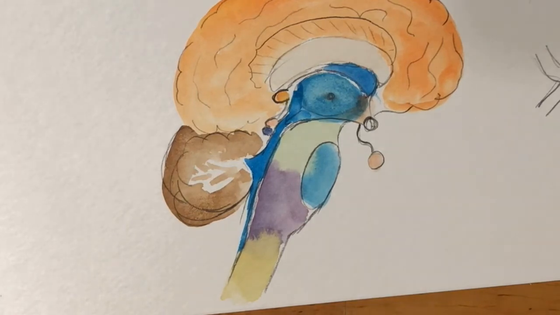And that's it for the brain. Next up will be the spinal cord.